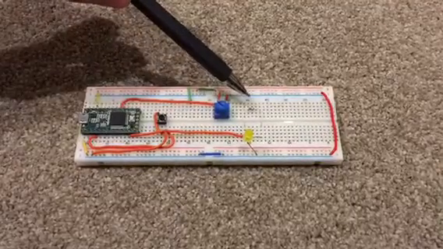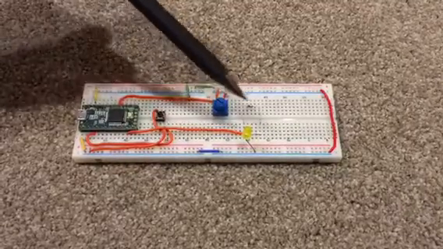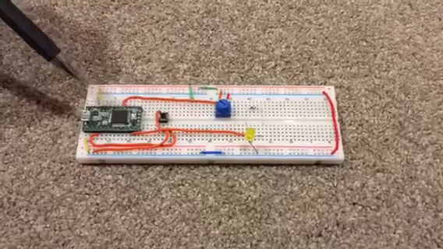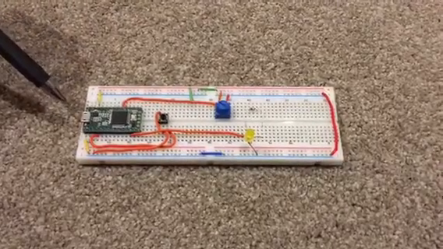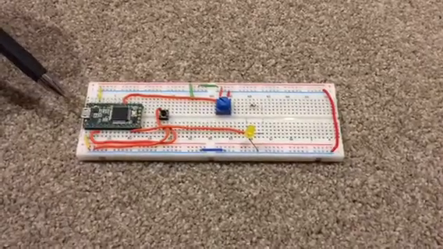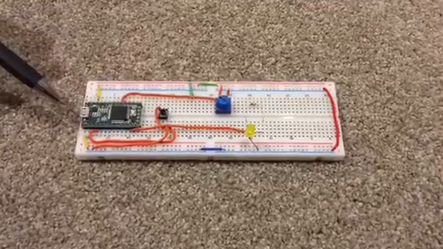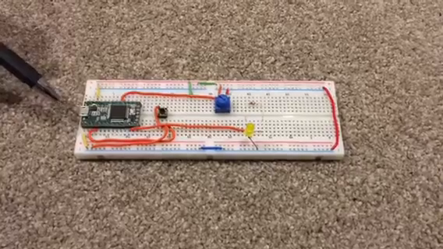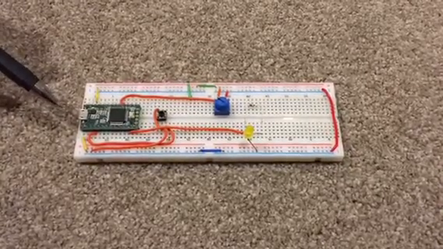It's here, 390 ohms. And all our circuit is powered by external USB from a laptop. So this board is basically connected to my laptop, using the 5 volt power supply from the laptop.